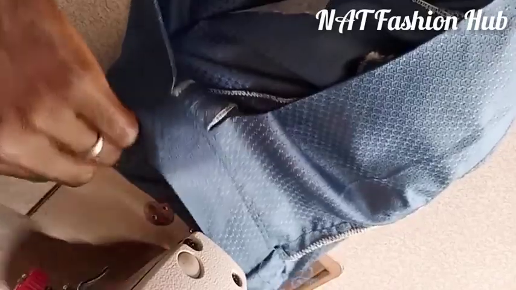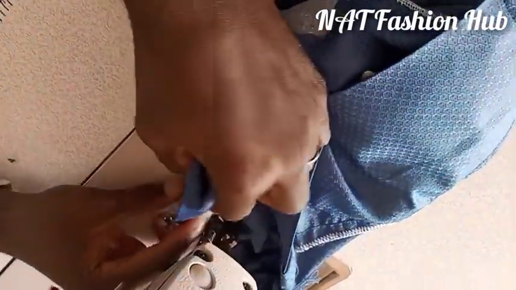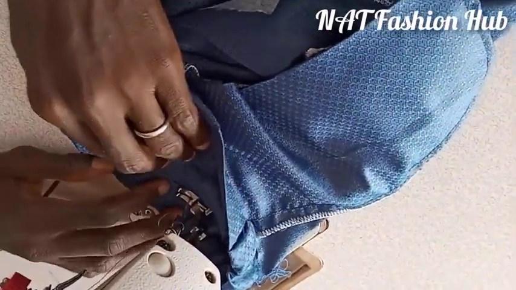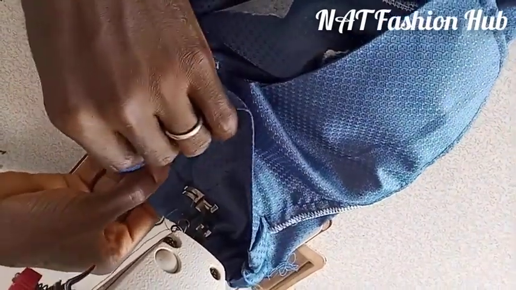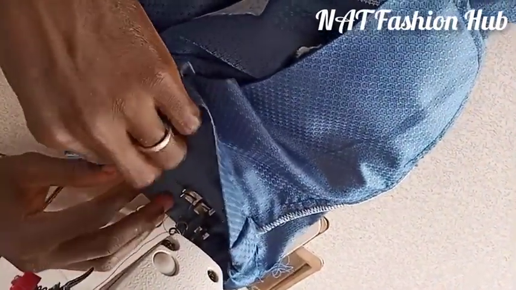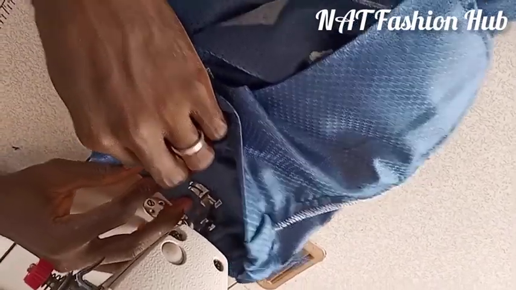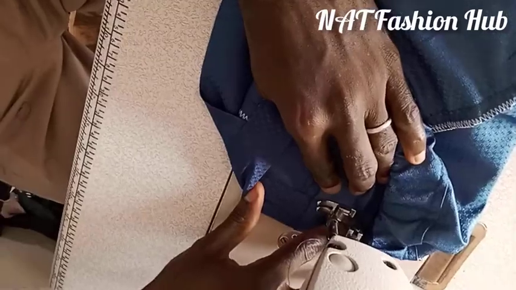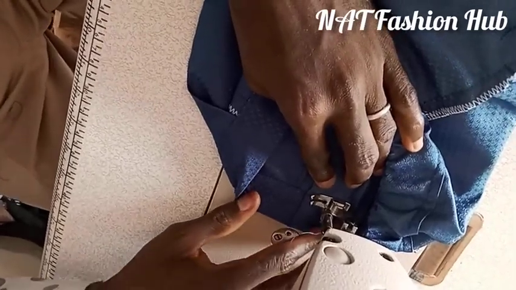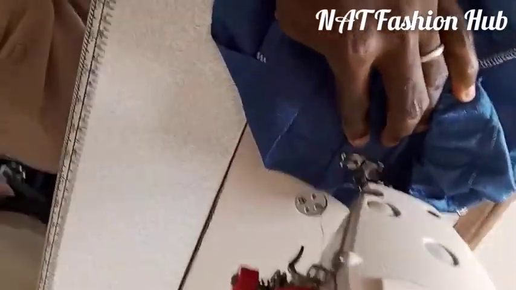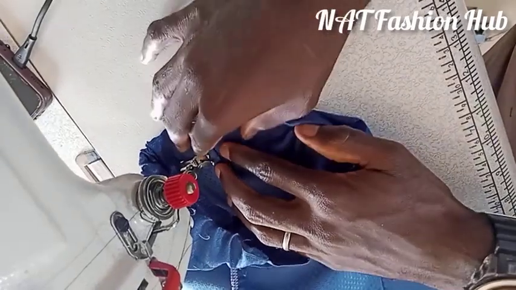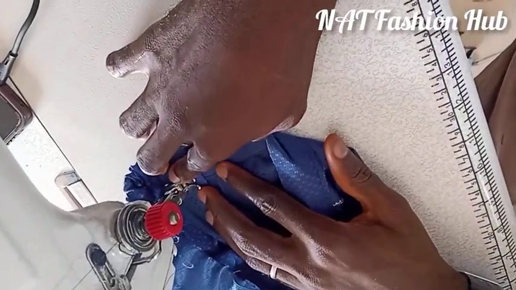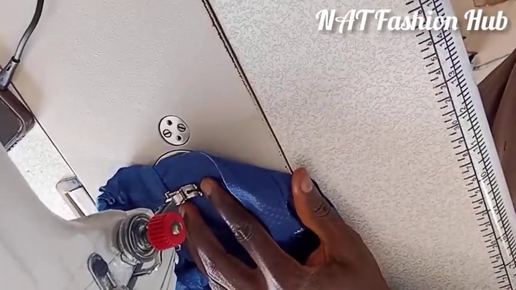So at this point, I'll pull the rubber this way and continue my stitch. Alright, so I'm coming to stitch until we get to the end here. Just cover it like that.